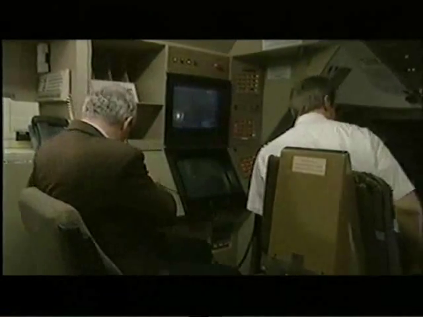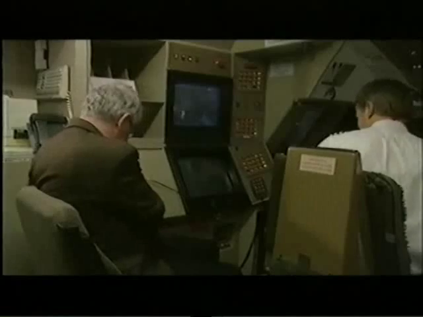Now, I've seen how much a simulator can buck around, so I don't need to be told that the first thing you do when you take your seat is strap yourself into one of these.